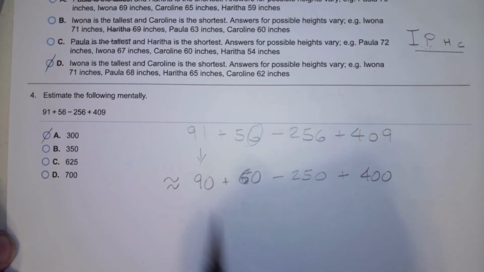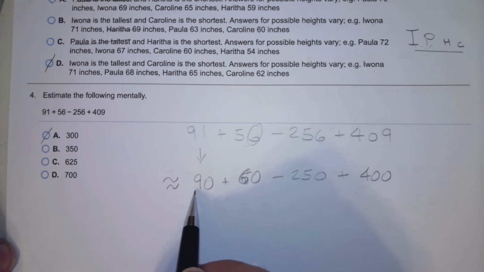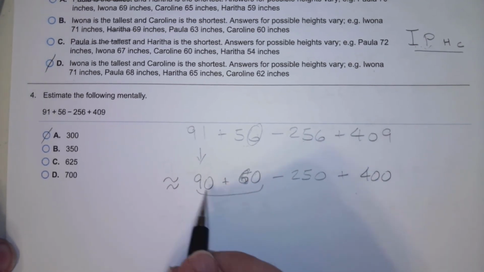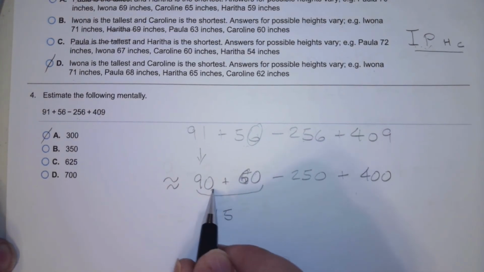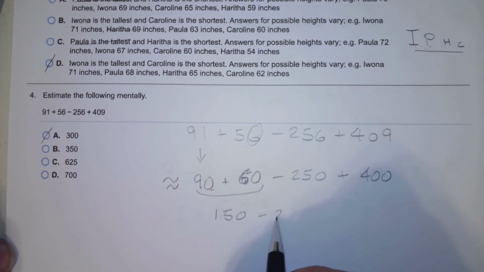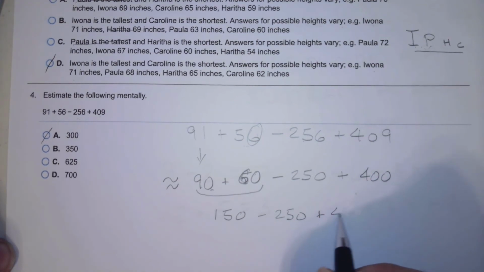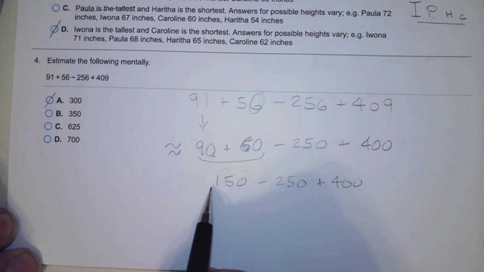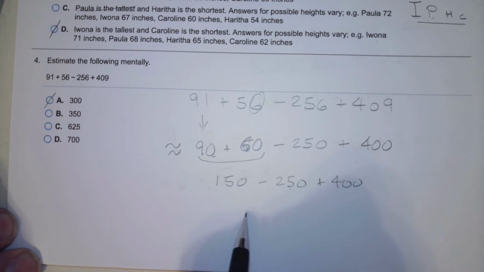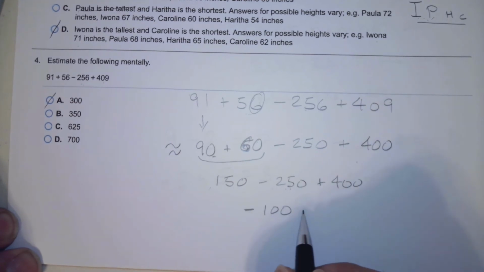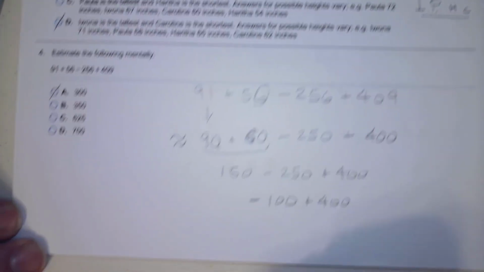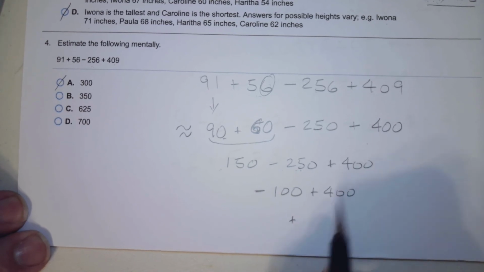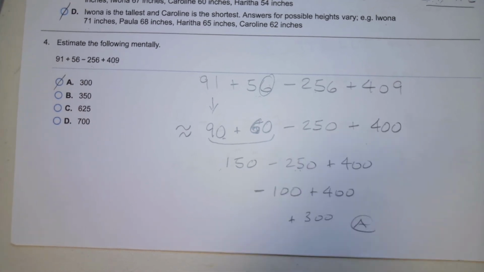Remember, this is an approximation, an estimation. So 90 plus 60. 9 plus 6 is 15 with a 0 behind it. So we have now, left to right, positive and negative. Since 250 is bigger, the answer would be negative. 250 minus 150 is 100. 400 is bigger, so the answer is positive. 400 minus 100 is 300, which is A. All right, good luck, everybody.